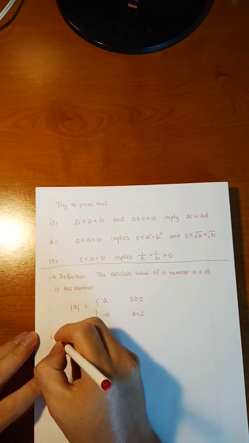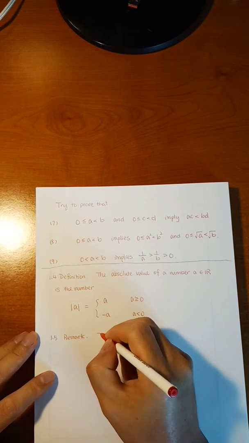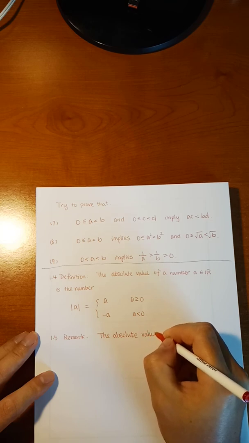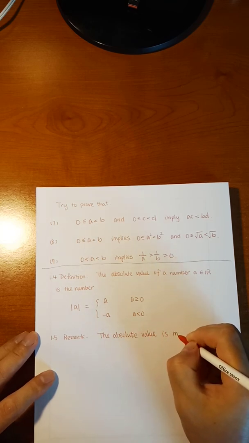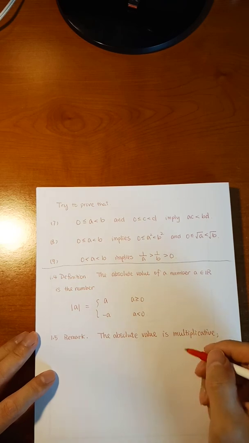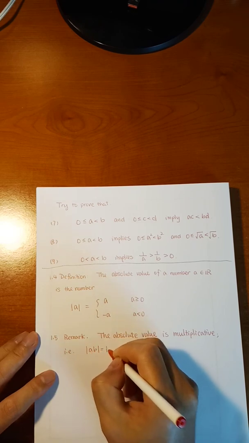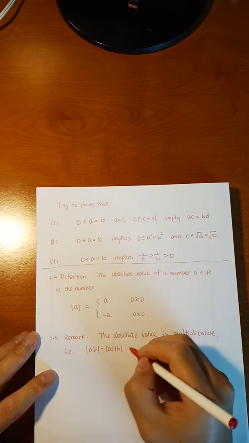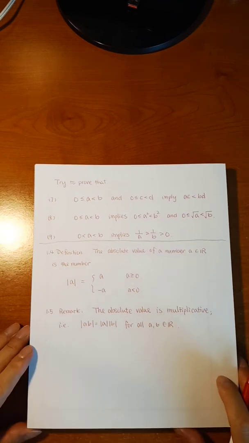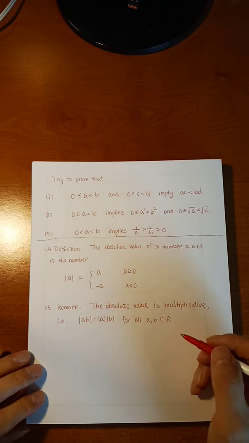When we have this definition, we will quickly have the remark. The absolute value function is multiplicative, which means it is compatible with multiplication, i.e., the absolute value of the product is the product of the absolute values for all a, b in R, for all real numbers a and b. Okay. Well, let's try to prove it.